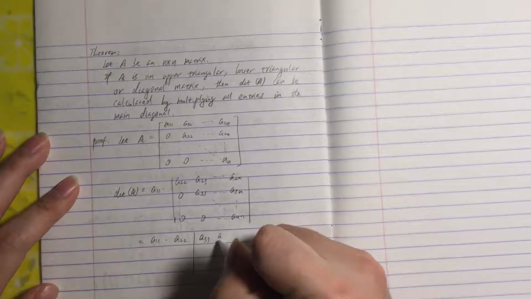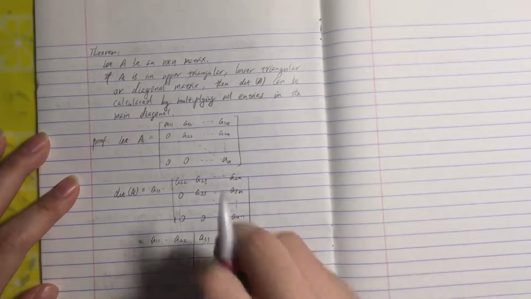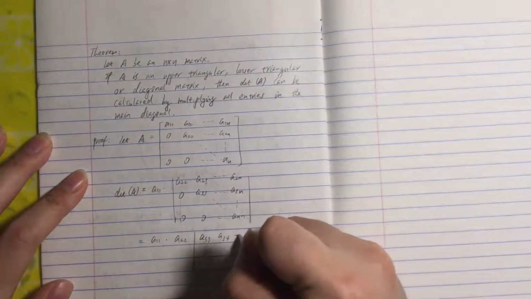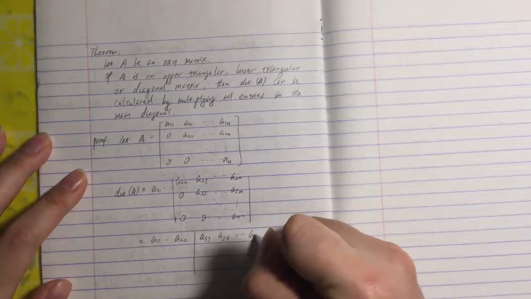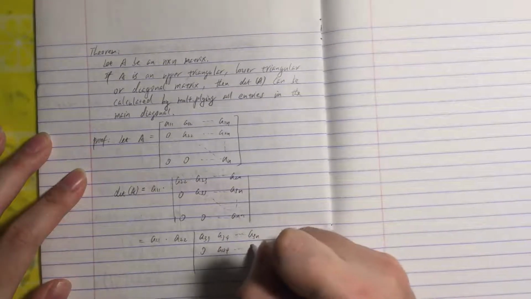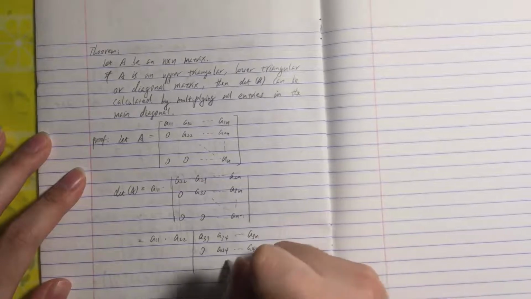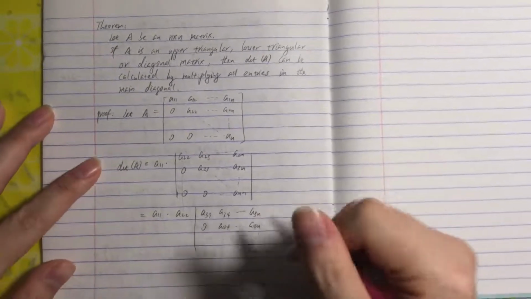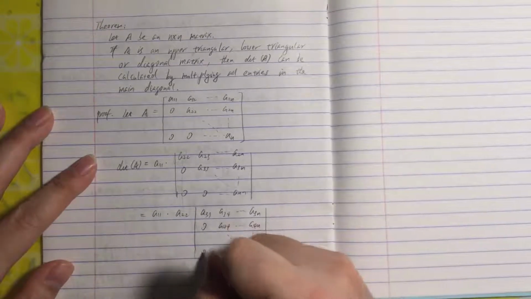A33, A34, A3n, 0, A44, A4n, ANN in the last row, 0, 0.